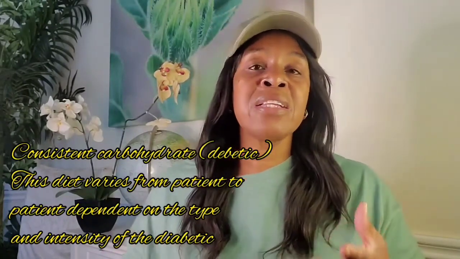So this diet is going to vary from person to person, but generally it's a regular diet with carb control. They watch your carb intake very carefully. So your carbohydrate will be controlled on this diet.